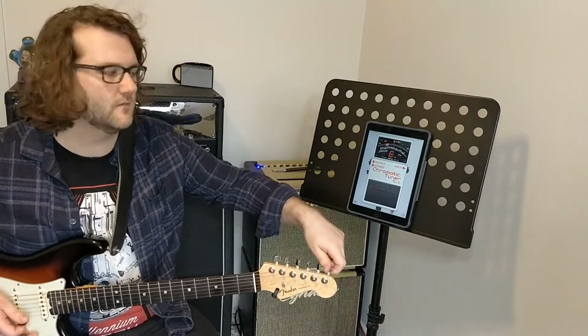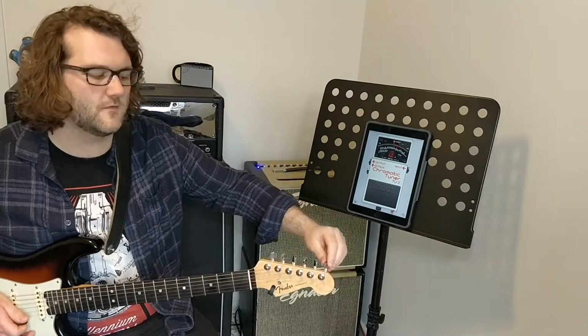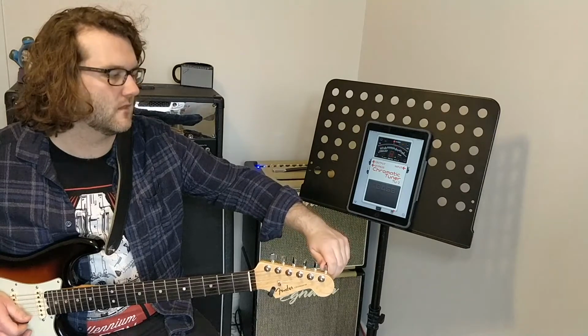So I'll tune my guitar, and I'm trying to tune up, moving the tuning peg slightly, small movements.